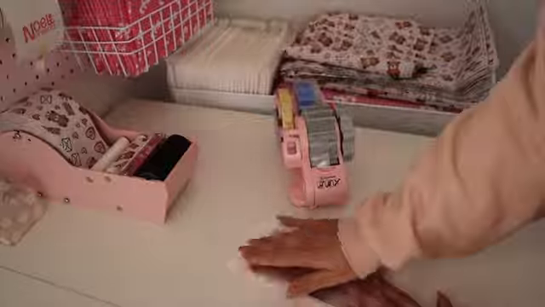Okay, so first and foremost, I'm going to be showing you the entire process of creating a phone case from start to finish. It's extremely easy and anyone can do this, so let's get started.